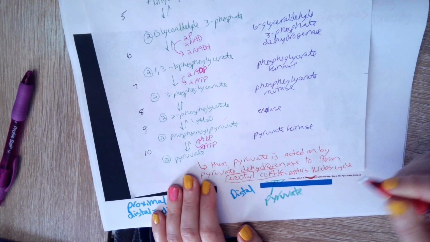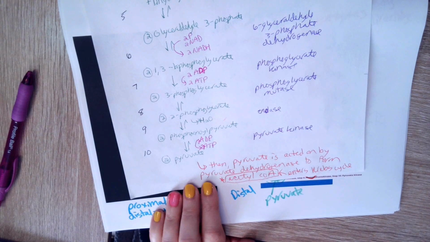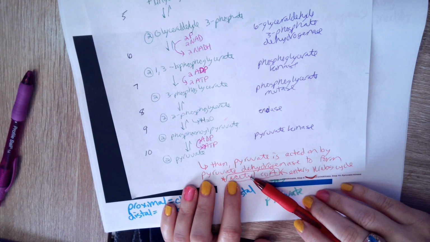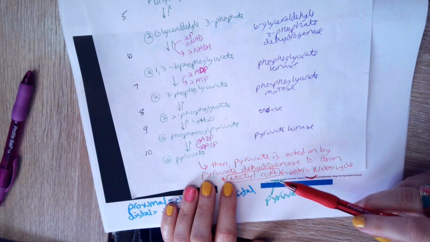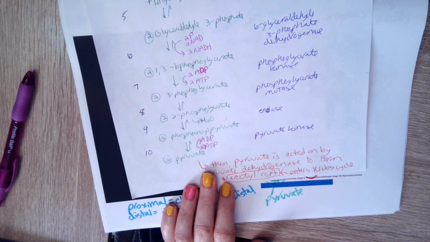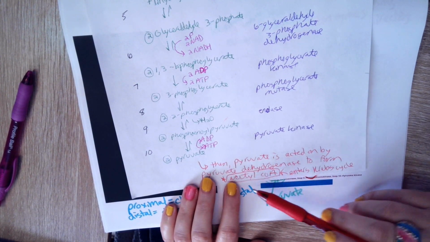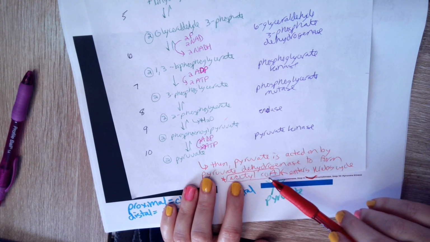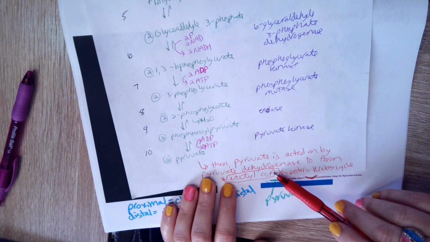So that is one thing I do want you to just remember. One not so hard thing to remember: acetyl-CoA goes into the Krebs cycle. This is going to be true whether we're starting with glucose like we just did with glycolysis, or whether we're starting with a fat or a protein. We're always going to be trying to get acetyl-CoA if we want to go into the Krebs cycle. You just got to get acetyl-CoA.